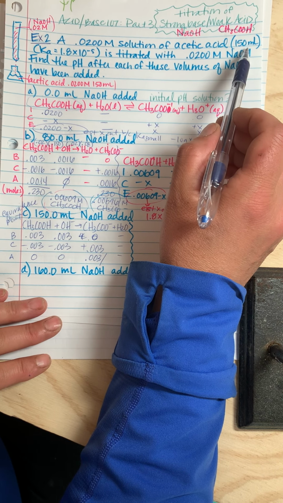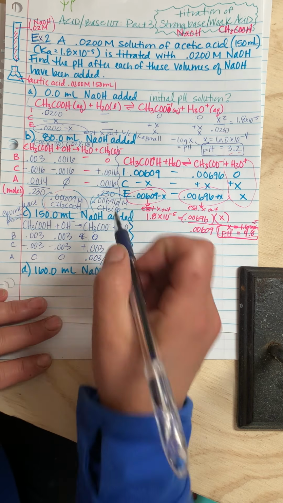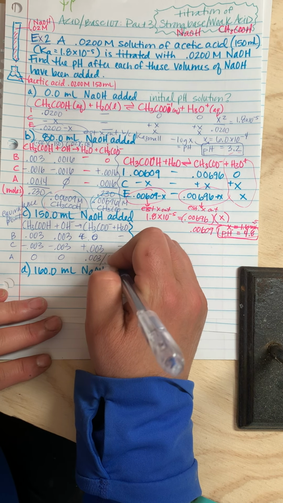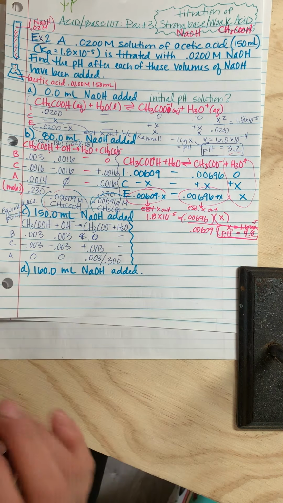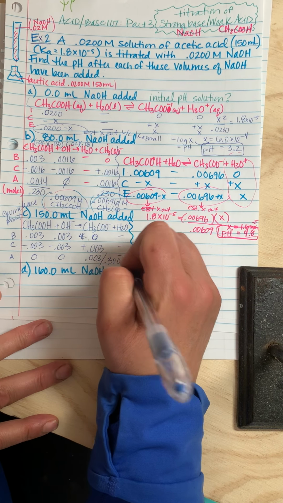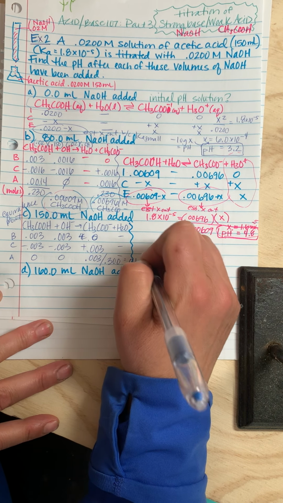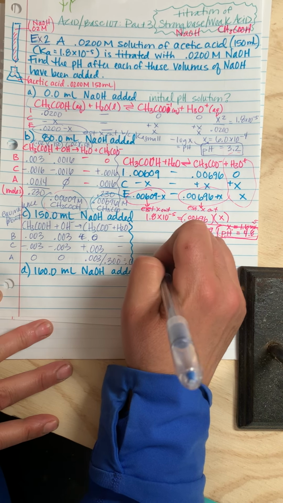We have 150 milliliters of acetic acid. We've added 150 milliliters of sodium hydroxide. So overall, that is 300 milliliters, or 0.3 liters. So 0.003 divided by 0.3. And so our concentration comes out to be 0.01, equals the concentration of the acetate ion.